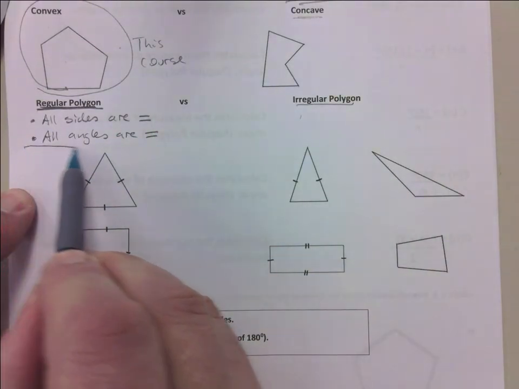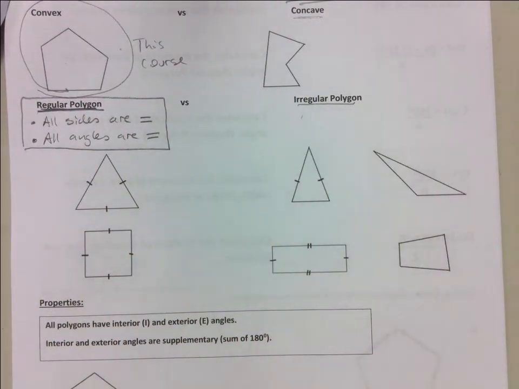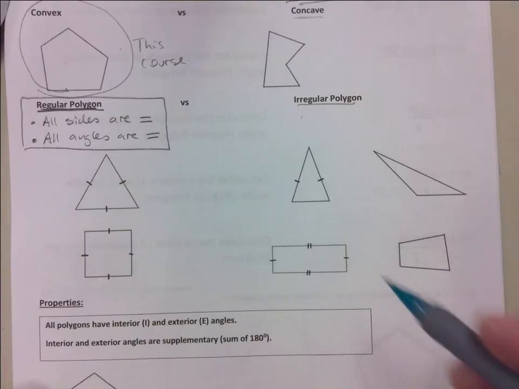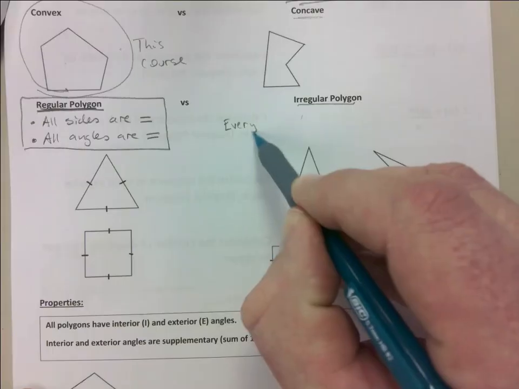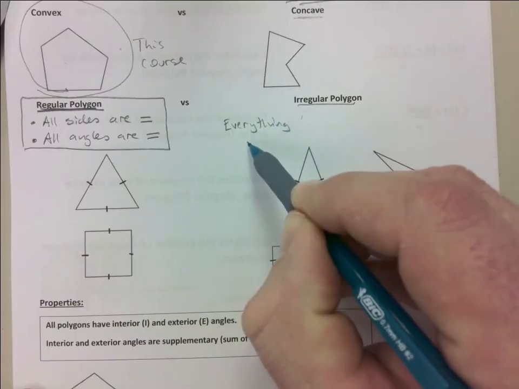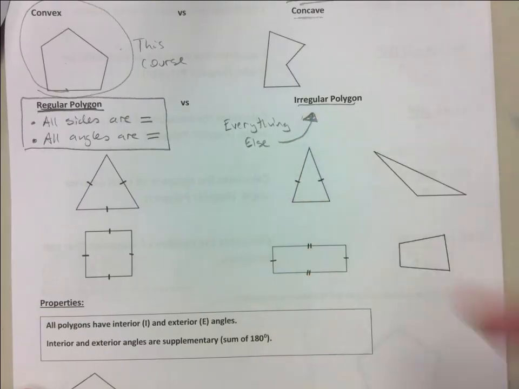That is what makes a polygon a regular polygon. Everything else is an irregular polygon. There's no such thing as almost regular. You're either regular or you're irregular.